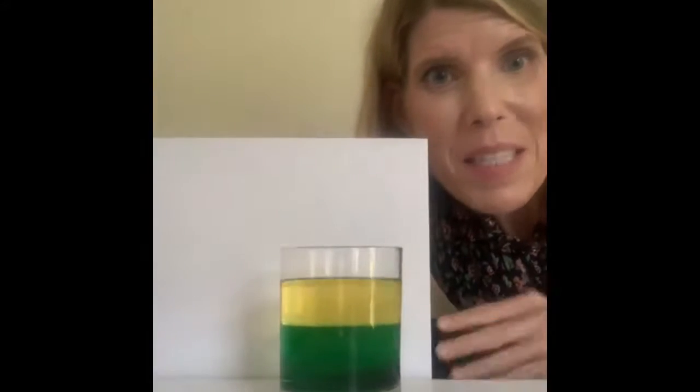Keep exploring with the science of this activity. You can add more water, more oil. Experiment with the amount of salt you put in and how many drops of food coloring. Now let's go back and talk about the science of this experiment.